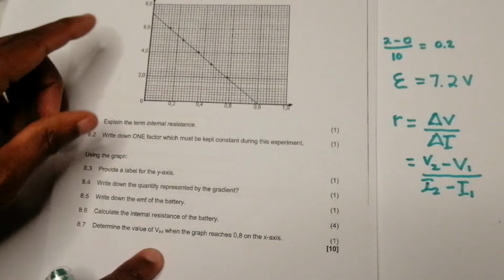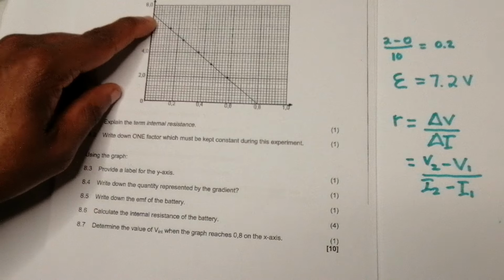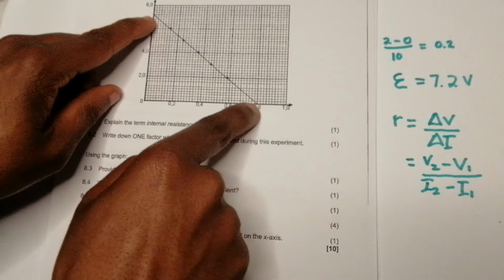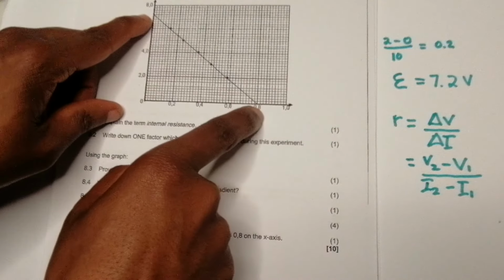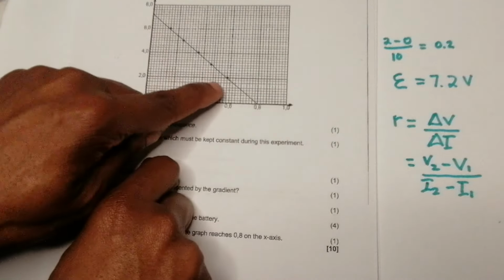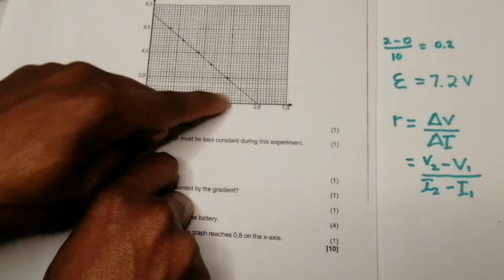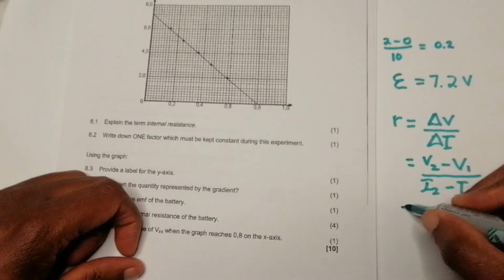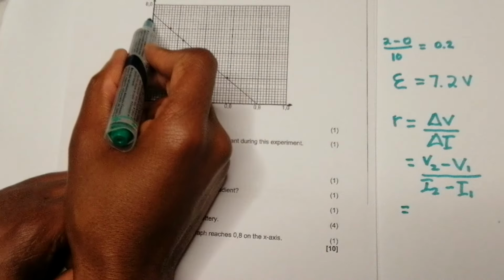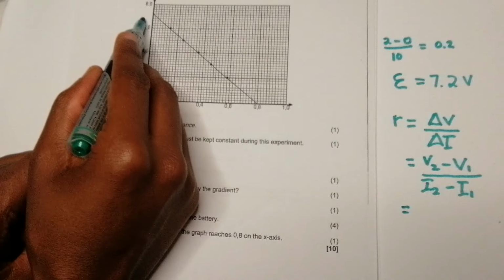All right, so what I'm going to do is pick the values at my intercepts, meaning where x is 0 and where y is 0. By the way, there's nothing stopping you from taking any of those values in between. It's just that obviously it would require a bit more work. It would be a little bit more tedious, right? So let me take that as my V2 value. So that would be my V2 and I2.